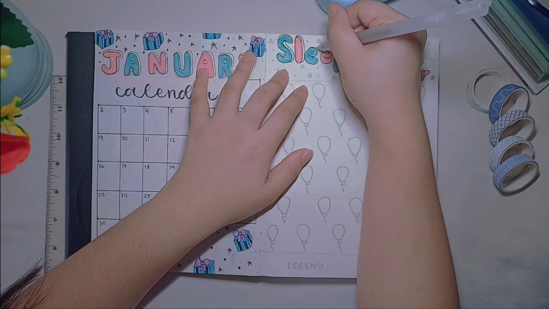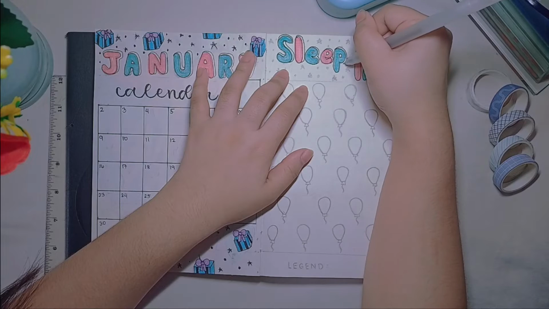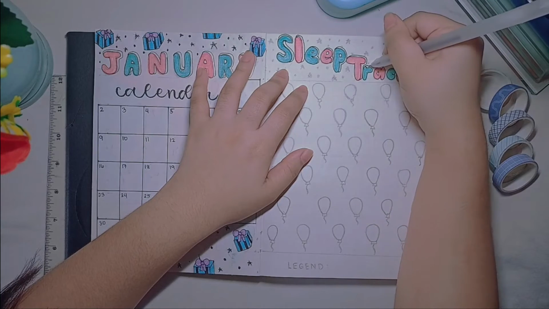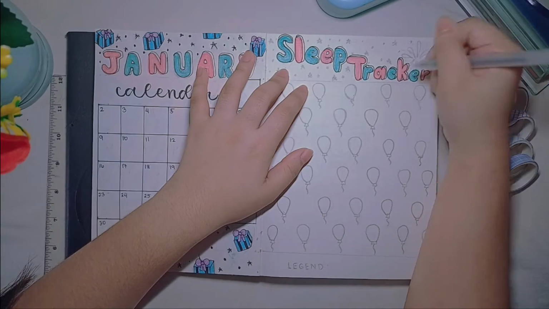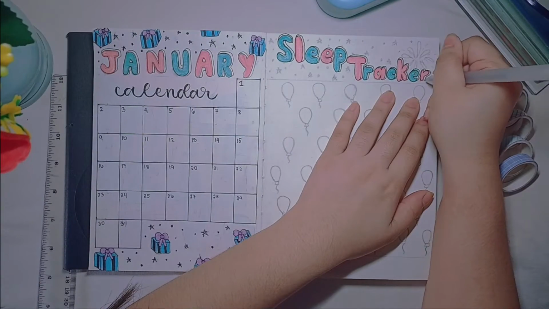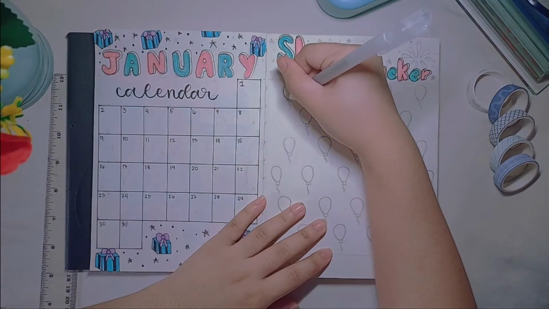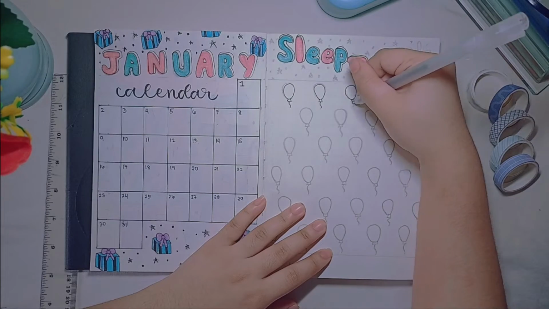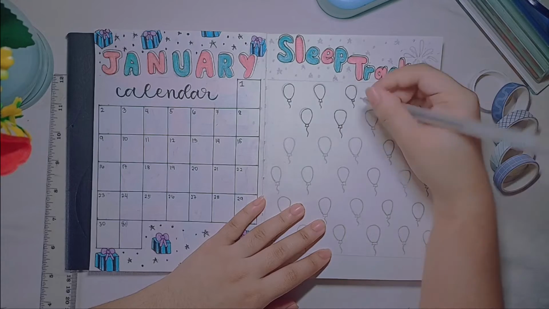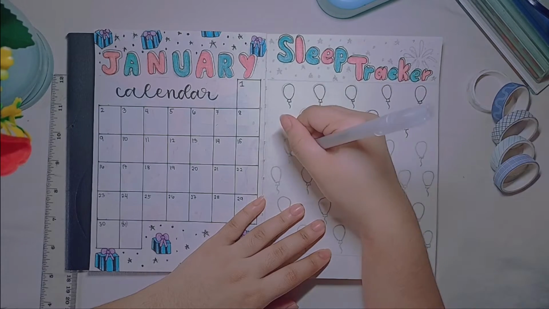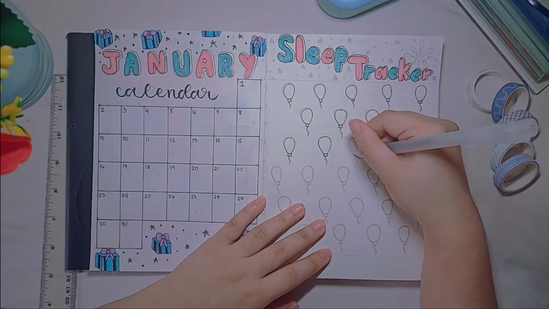I started by doodling the title part of the page. The style of the title is the same as the title part of the January calendar. Instead of using blue and pink colors, I used turquoise and pink. After finishing the title, I traced the balloons that I will fill every day with colors depending on the amount of my sleep. I don't really know how to draw a balloon.